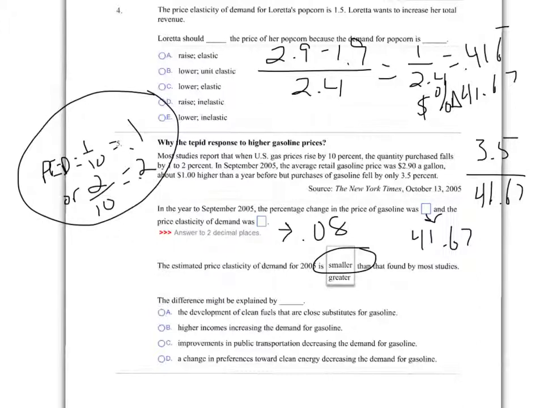Does it become more elastic or less elastic? Availability of substitutes makes the price elasticity of demand for a good more elastic. That's right, more elastic. So if it were to be more elastic, would we actually have a less elastic price elasticity of demand? So does that make sense? No, it does not make sense, right?